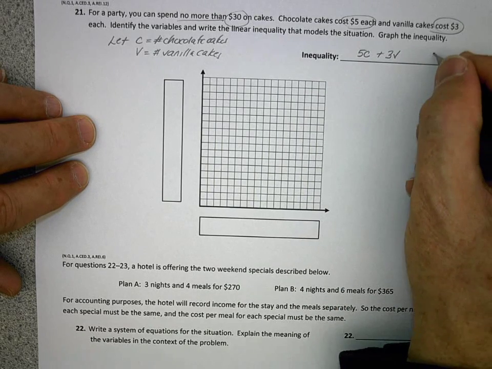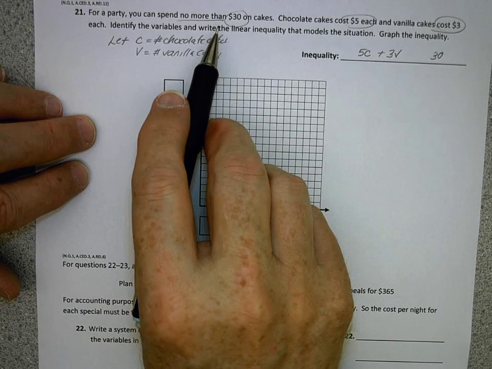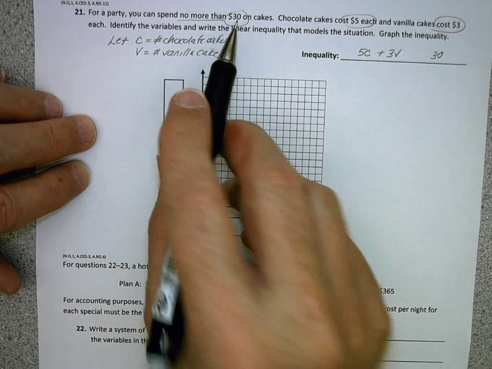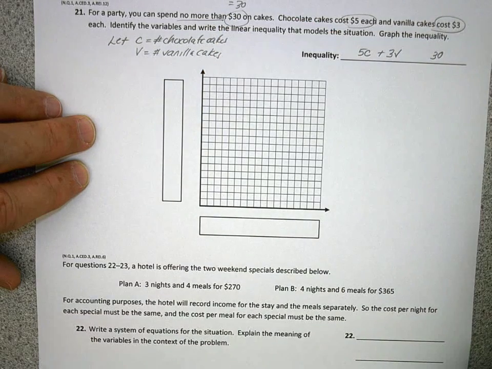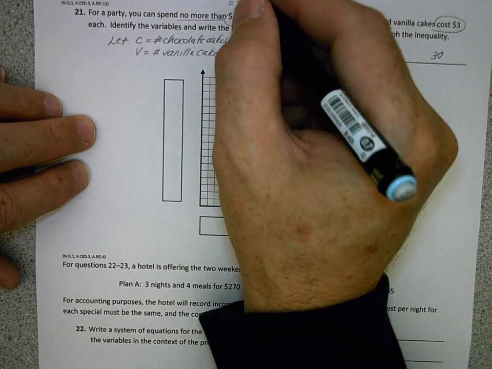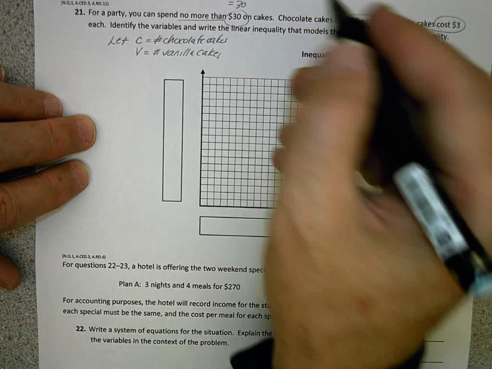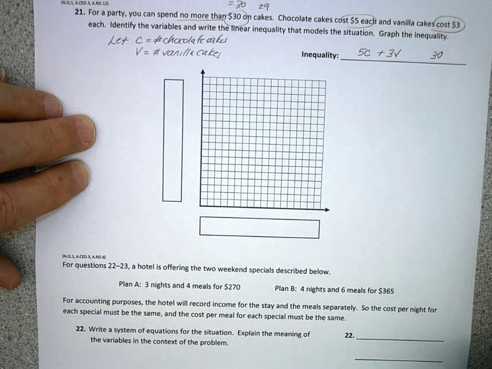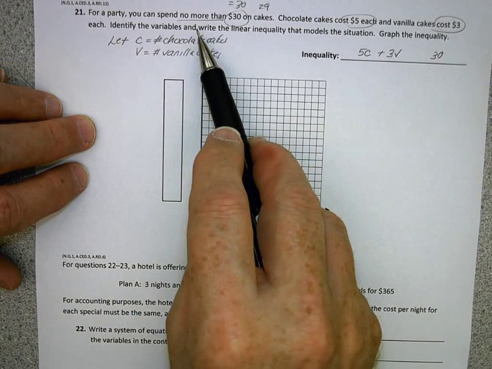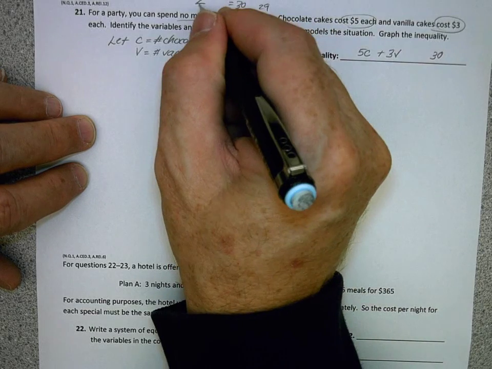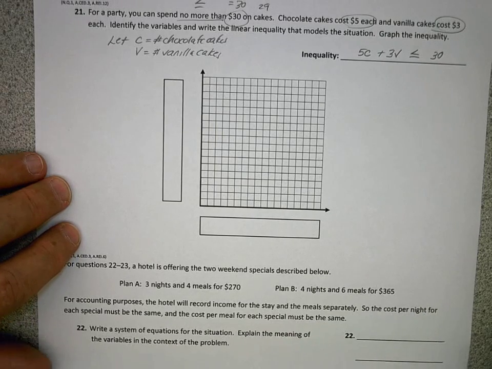The question is, what's the sign going to be? Well, when I say no more than 30, it means one thing: it could be 30, that would be fine. But I can't spend any more. So if I tried to spend 31, we go, no, you can't spend 31, no more than 30, but I could spend 29, right? So I can spend 30 or I can spend less than 30. That's what no more than means: less than or equal. So our inequality is 5C + 3V is less than or equal to 30.